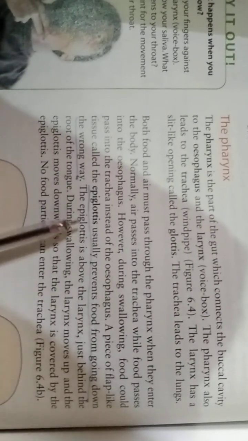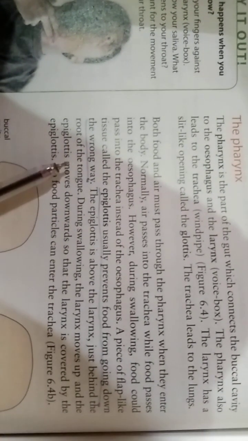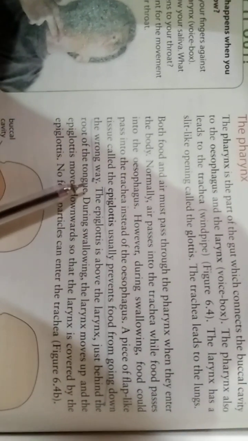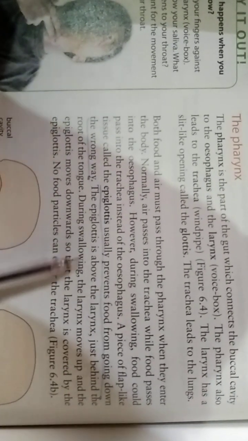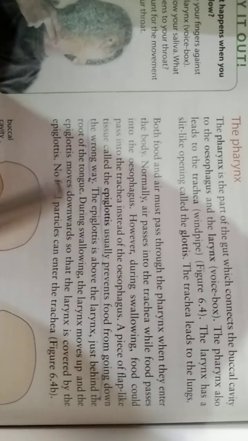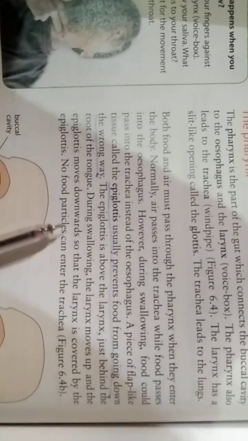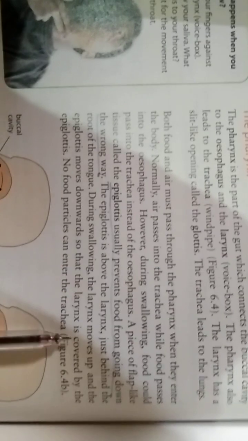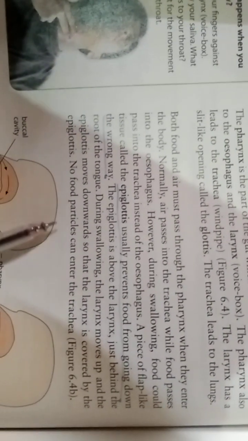A piece of flap-like tissue called the epiglottis usually prevents food from going down the wrong way. The epiglottis is above the larynx, just behind the root of the tongue. During swallowing, the larynx moves up and the epiglottis moves downwards so that the pharynx is covered by the epiglottis. No food particle can enter the trachea, the windpipe.